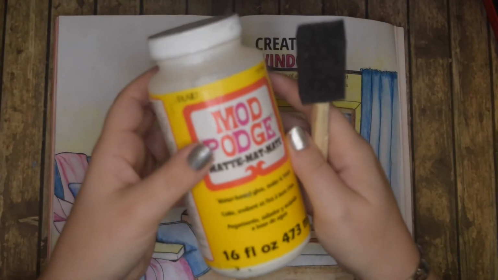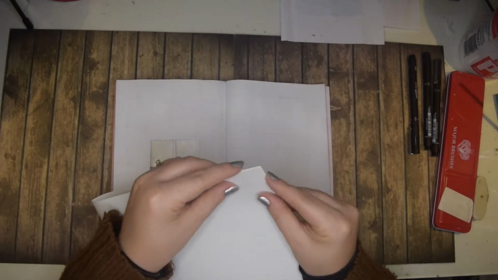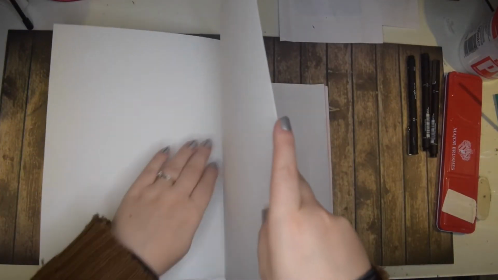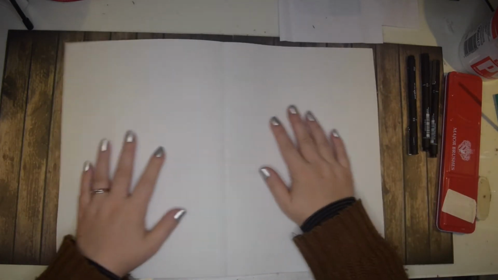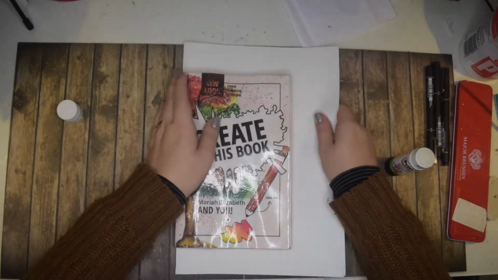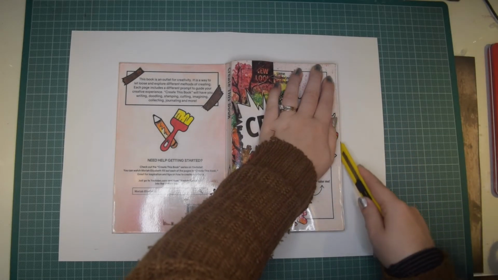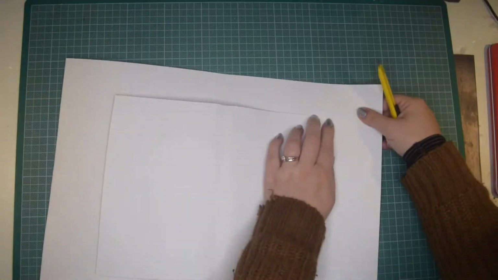Now I seal that in with some Mod Podge just to protect that. And then on the second page, I put in some watercolour paper. I do this because I'm going to be using watercolour for the next part, and I'm not sure if the book will hold up with watercolour. So I used some Pritt Stick and popped a piece in, and then when it dried, I just went in with my crafting knife and cut around the pages.